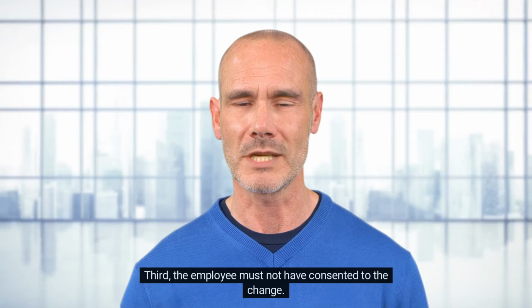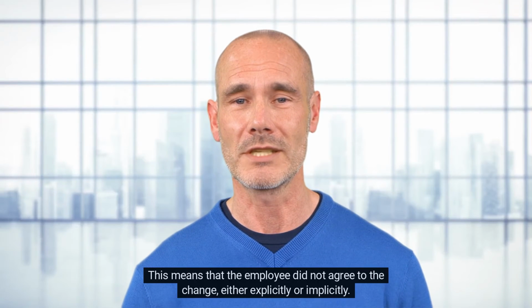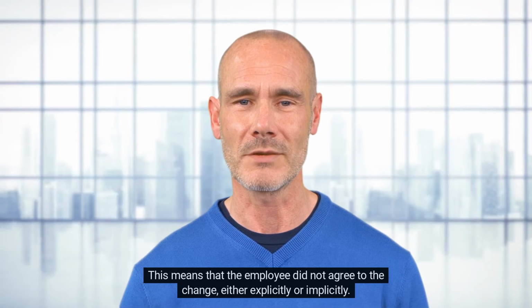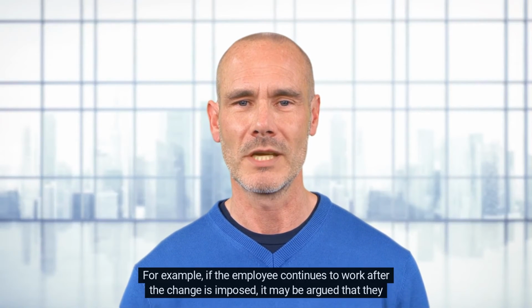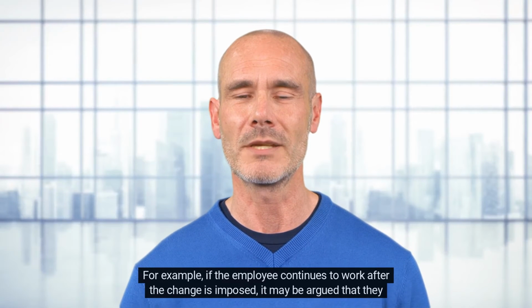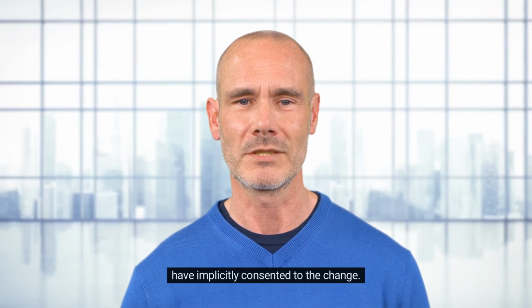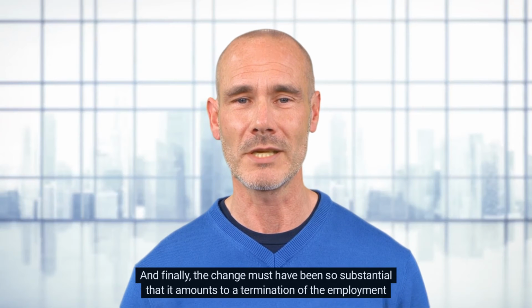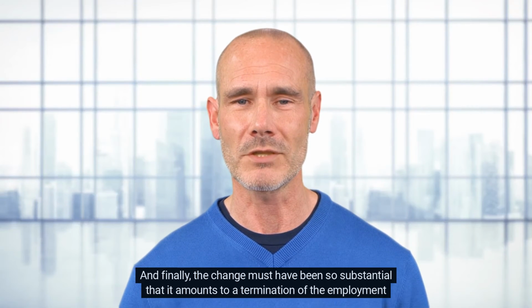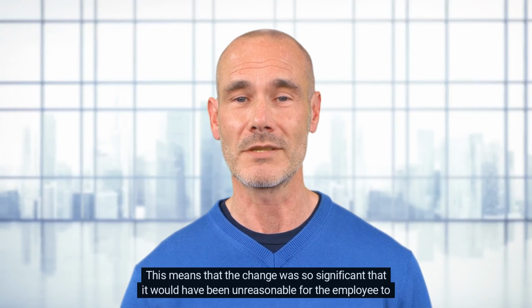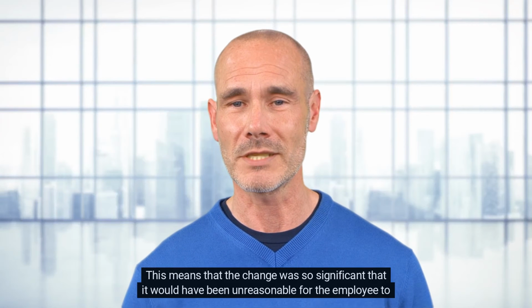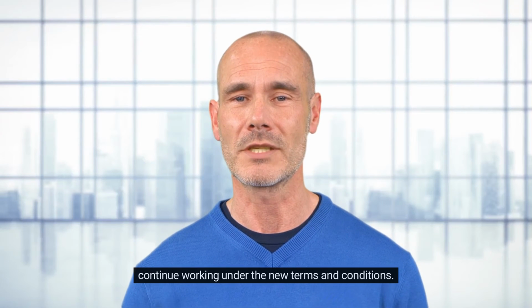Third, the employee must not have consented to the change. This means that the employee did not agree to the change, either explicitly or implicitly. For example, if the employee continues to work after the change is imposed, it may be argued that they have implicitly consented to the change. And finally, the change must have been so substantial that it amounts to a termination of the employment relationship. This means that the change was so significant that it would have been unreasonable for the employee to continue working under the new terms and conditions.